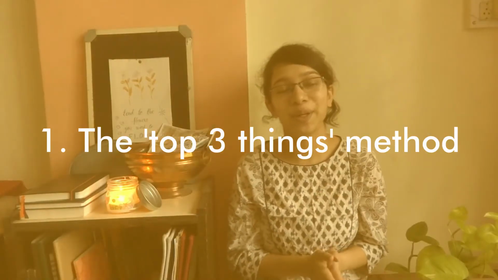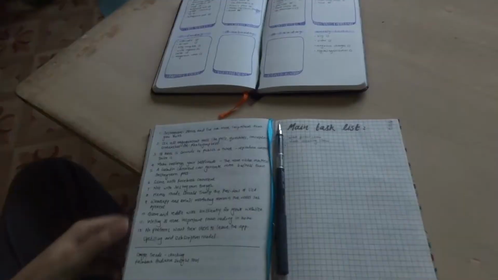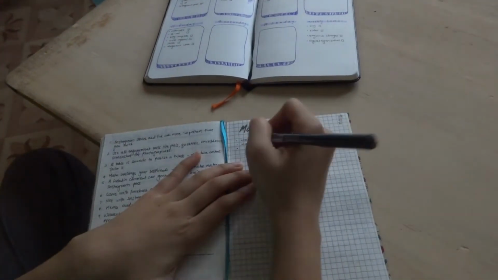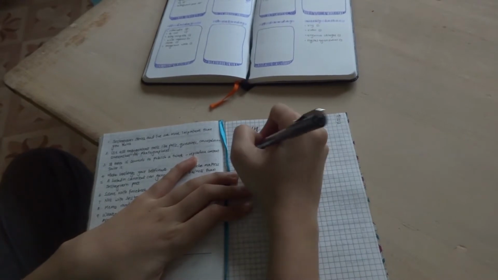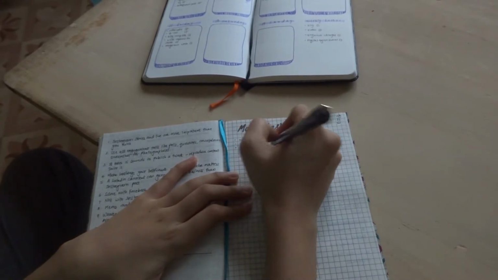The first way is to adopt the top 3 things method. So out of all of the things that you need to do, identify the 3 most important tasks that are of high priority, of high importance and urgency, and just add only those to your to-do list. By doing that, you're eliminating all the unnecessary tasks and you're not diverting your attention to a lot of places. Instead, you'll be focusing only on the things that matter the most, and start by doing top 3 and then you can proceed by increasing the number. So that's the first method.